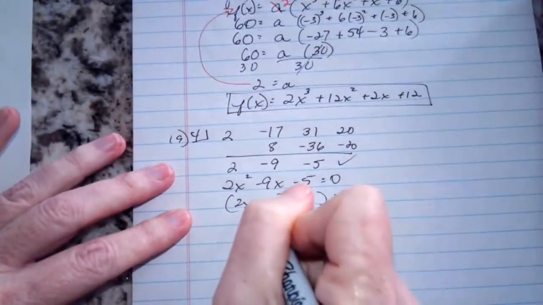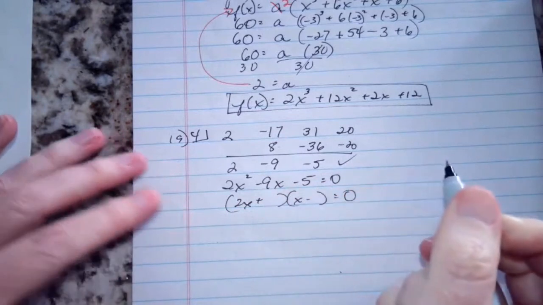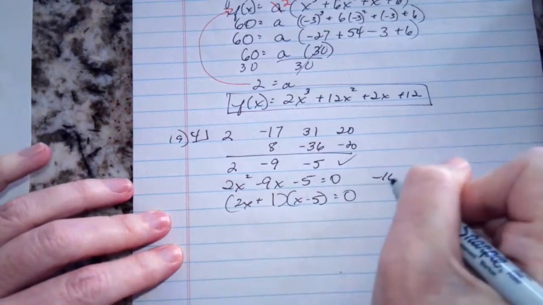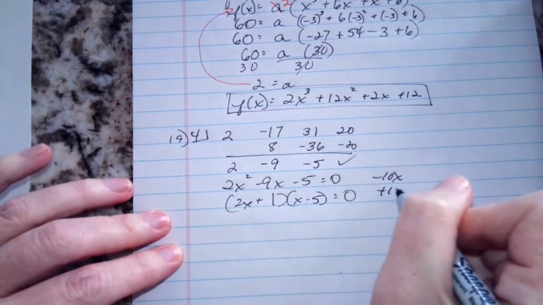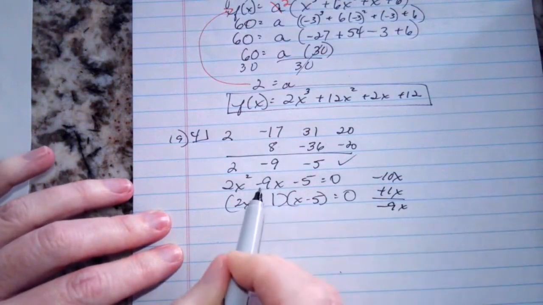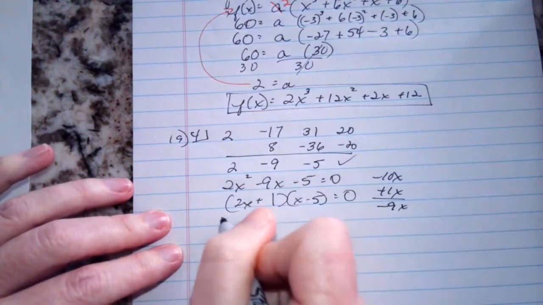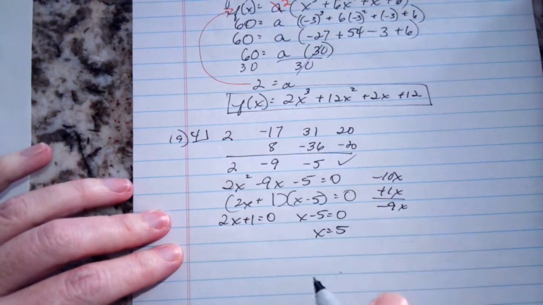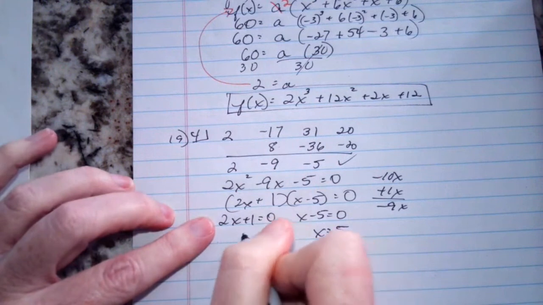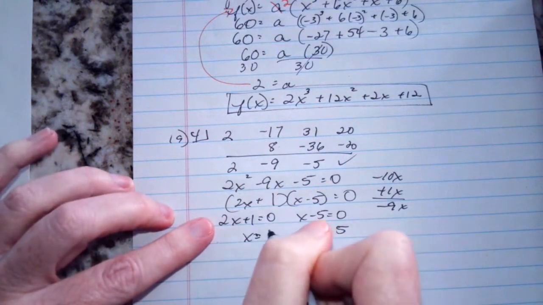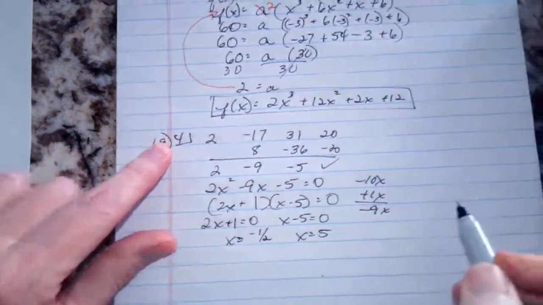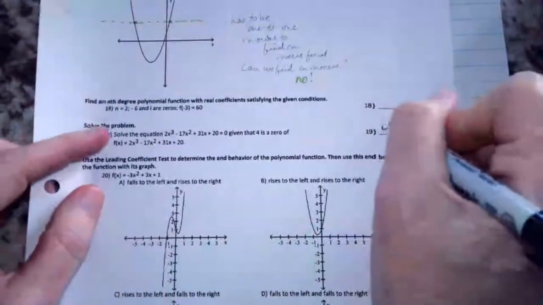2x and x. Signs need to be different. 5 is only 5 times 1. I'm going to get a negative 10x out of the back there, and the inside is a plus 1x. It's negative 9x. Good. That's what I was looking for in the middle term. So this is correctly factored. So x equals 5. And then on this side, move the 1 over. It becomes a negative 1, and divide by 2. So there are 2 of our answers. Here's our third one. So the 3 zeros there will be 4, negative 1/2, and 5.